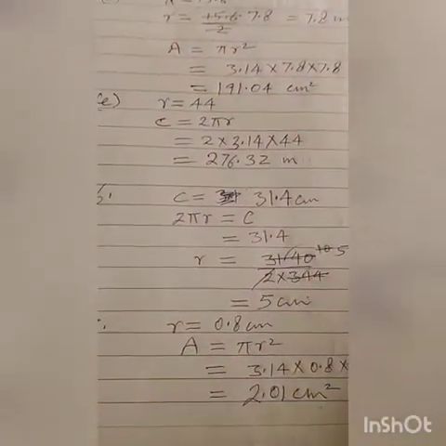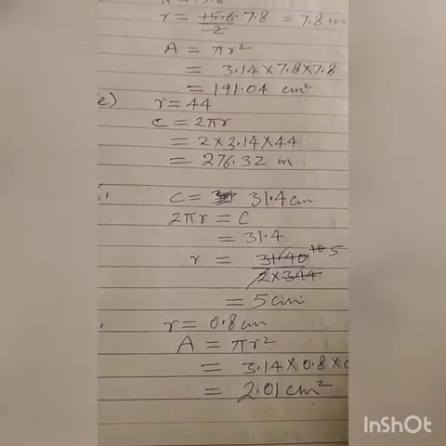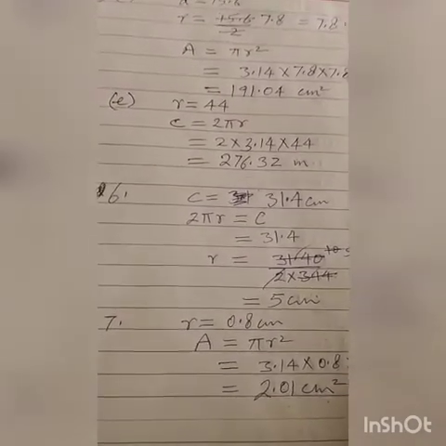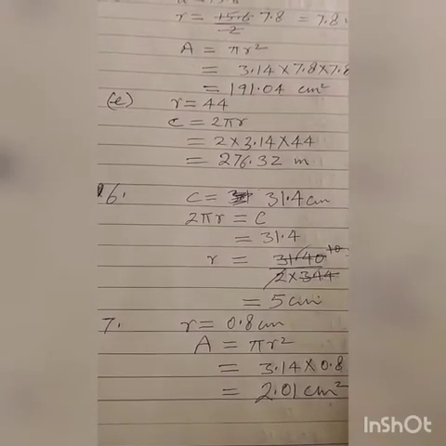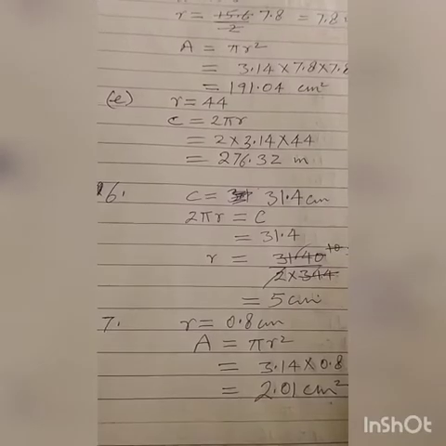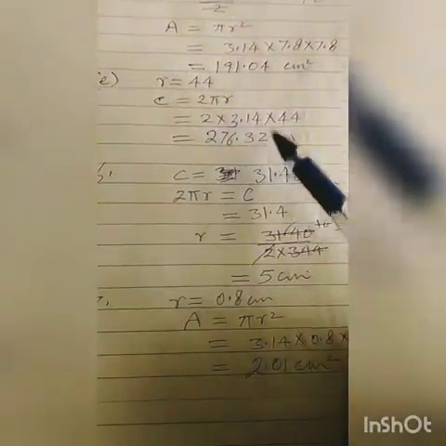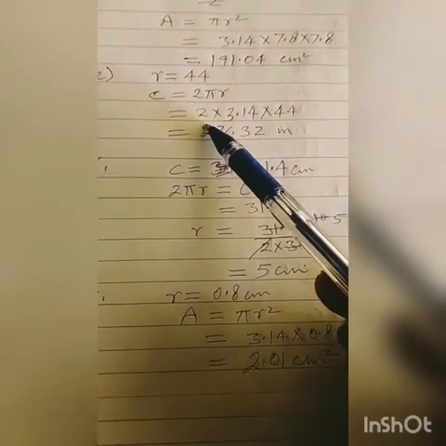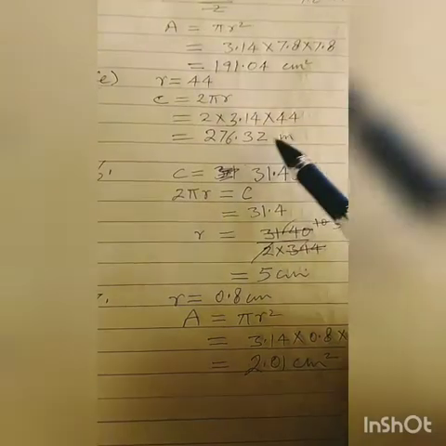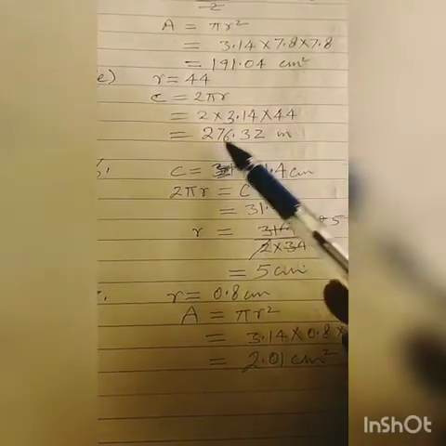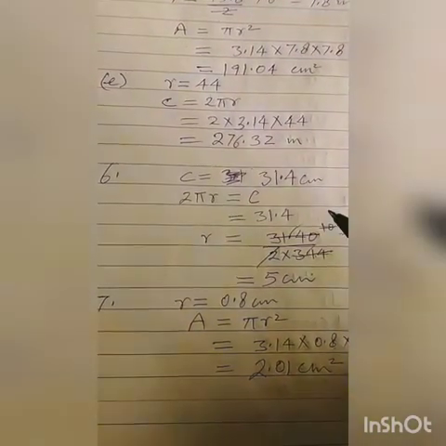Okay, now E part, radius is given and you have to find circumference. So use the formula 2 pi r, 2 into pi into r. Multiply all three and you get 276.32. This is your circumference.